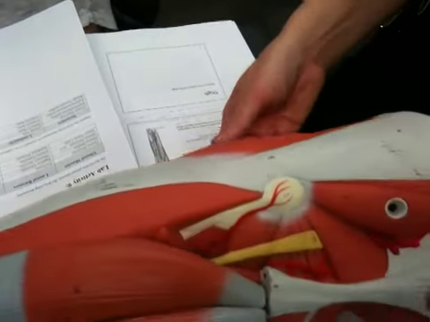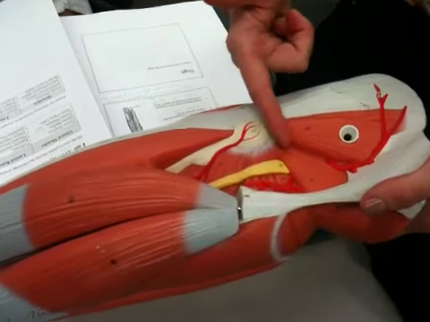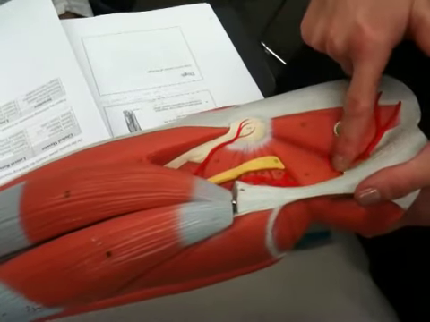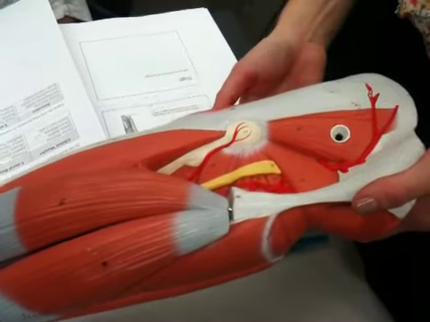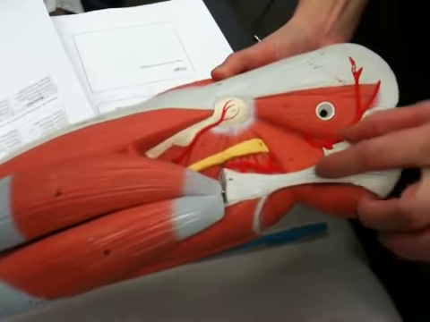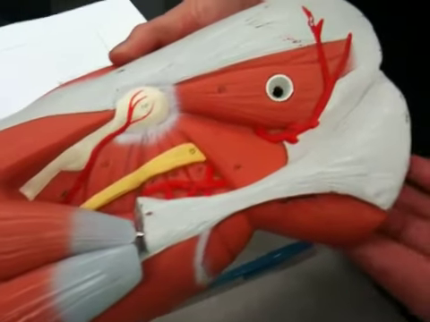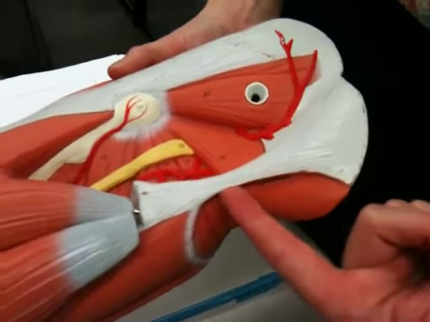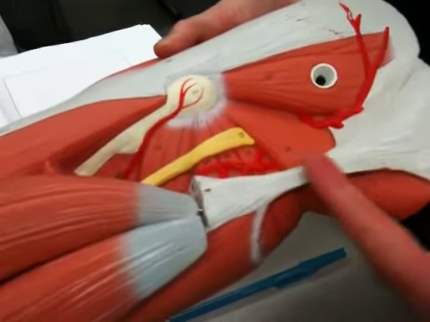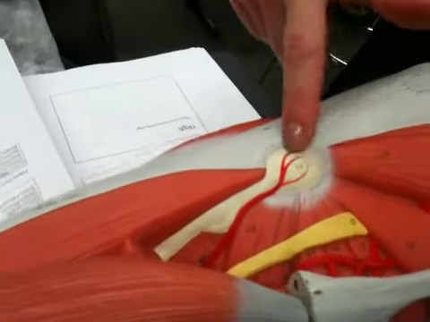In the deep layer of the gluteal region, we have our lateral rotators. These muscles are really small, and they all laterally rotate our hip joint. One really important one is this one here that's kind of triangular in shape. It actually starts on the anterior surface of the sacrum and goes underneath this ligament here to go over and insert around the greater trochanter.